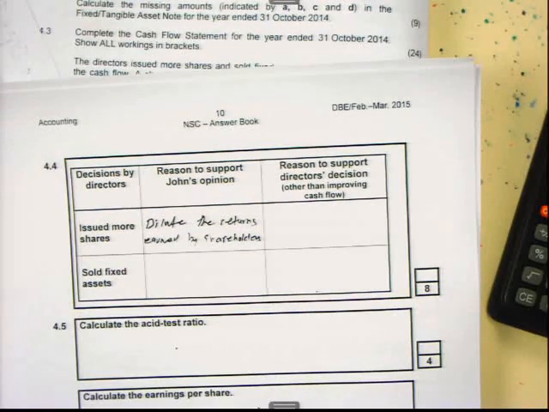Because there are more shareholders, whatever money is earned has to be shared between more people. That is why John is not happy about issuing more shares. Because now, instead of having 700,000 shares, you are going to have 800,000, which means whatever profit is made has to be split between more people. That is why he is unhappy.